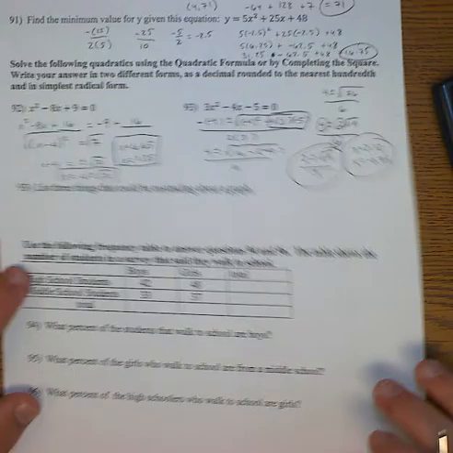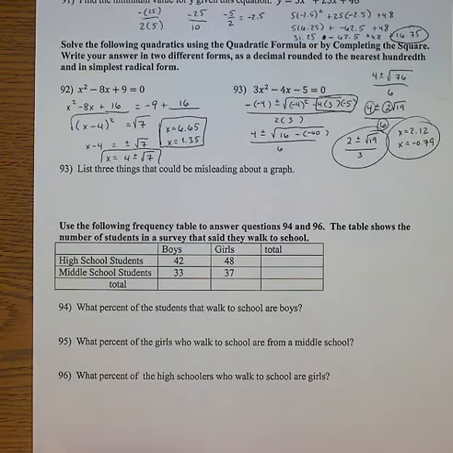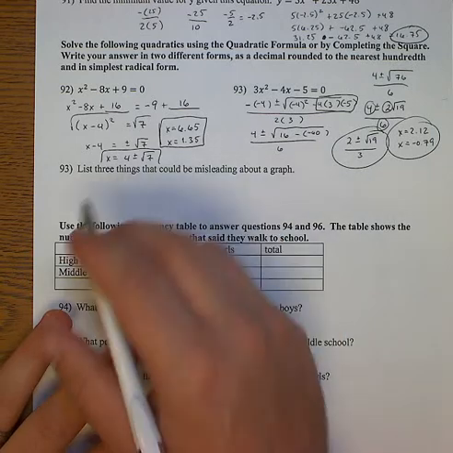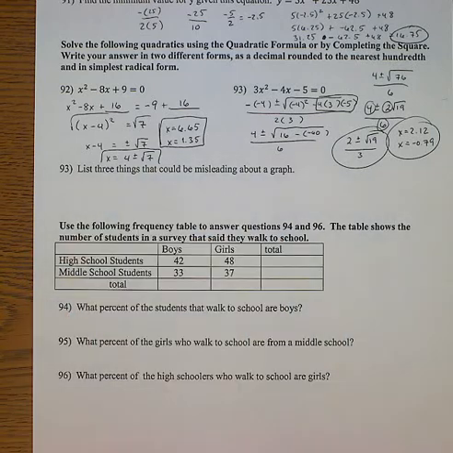The second 93, sorry I misnumbered, lists 3 things that could be misleading about a graph. There's lots. The vertical axis, I'm just going to talk about this one. I'm not going to write it down. The vertical axis could be inconsistent. There could be a huge break in the graph. There could be, like in a circle graph, the percents don't add up to 100. It may not give you all the choices. Lots of things that could be misleading about a graph.